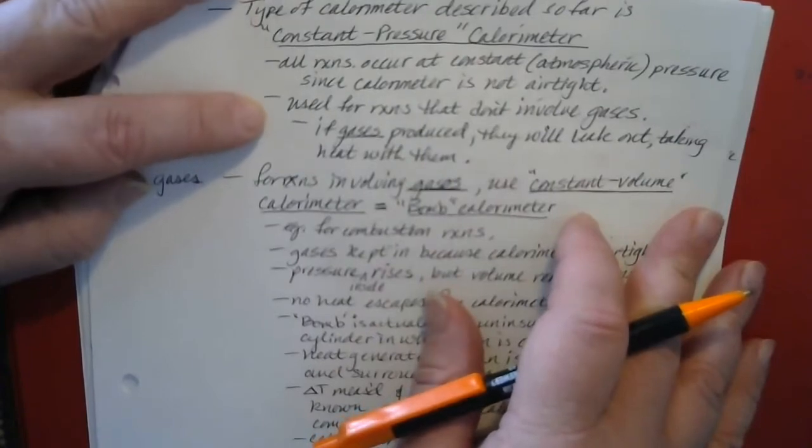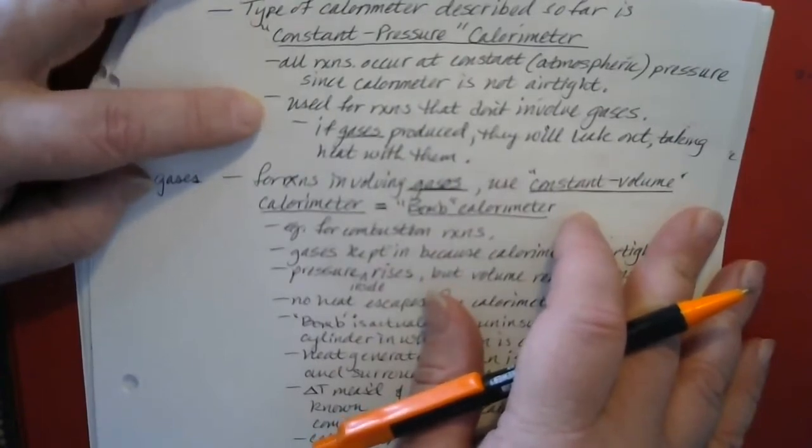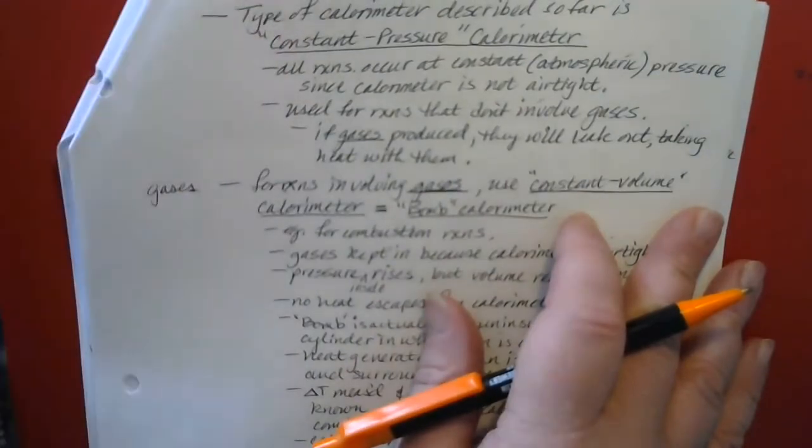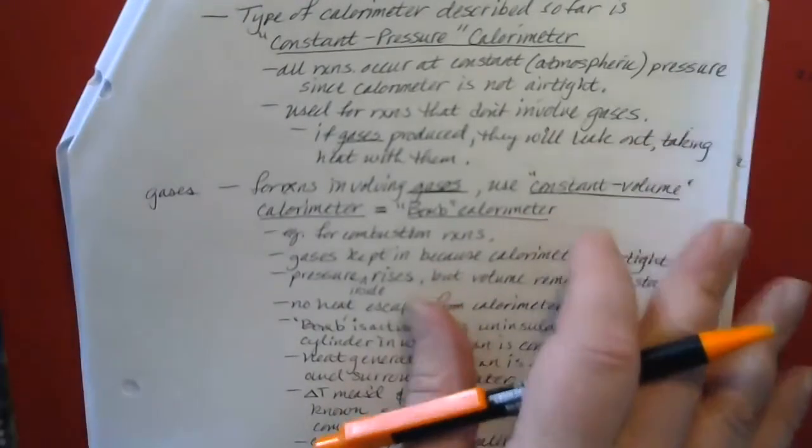If the lid were airtight and if it were held on firmly, then any gases that would be evolved in the reaction would not be able to escape.